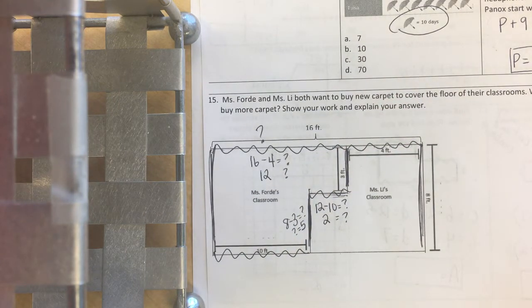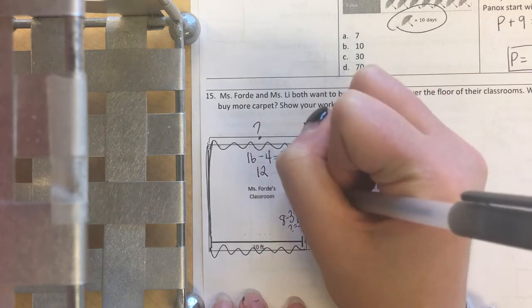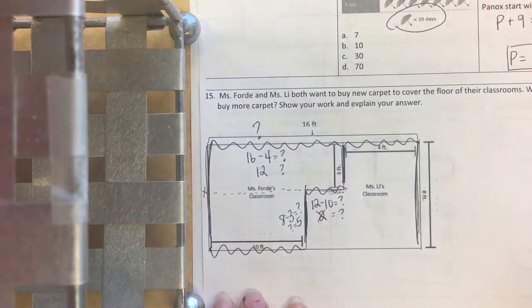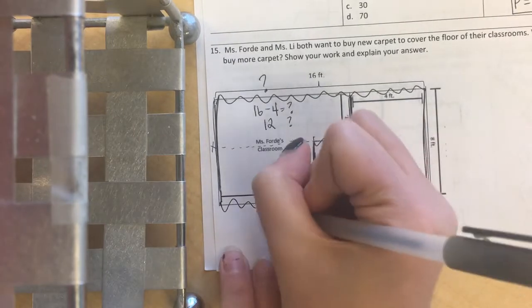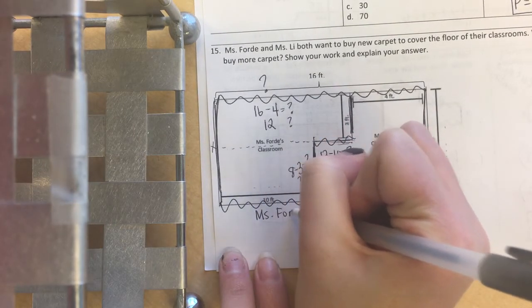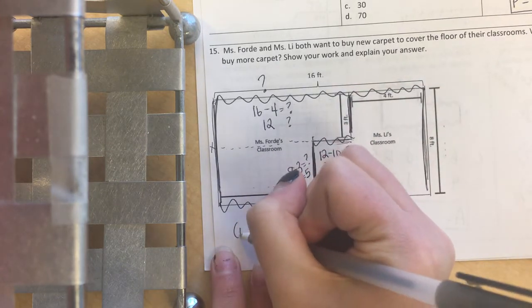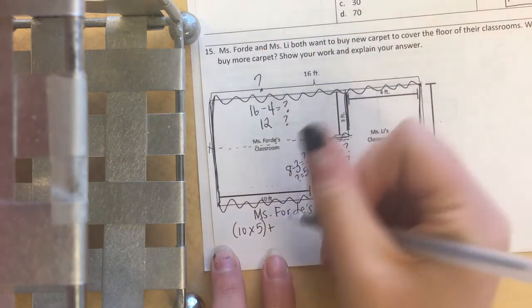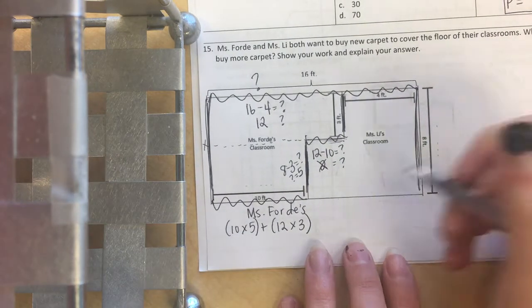So now we can start writing out some equations to help ourselves out for Miss Ford's room. If I cut and continue from here, I'm going to cross out my 2, and then that was also 8. I'm going to write a 2-area equation for Miss Ford's room. I can see that it's going to be 10 times 5 plus 12 times 3.